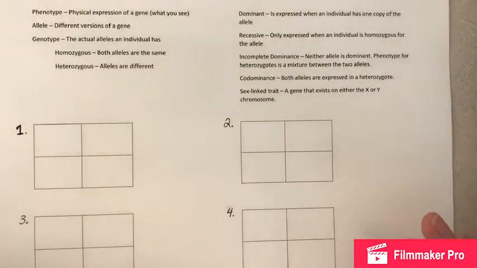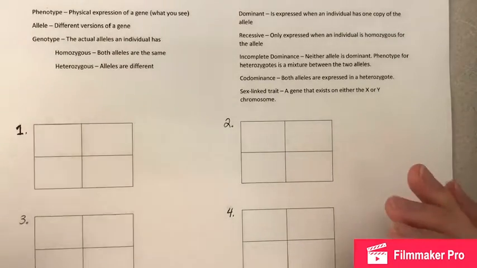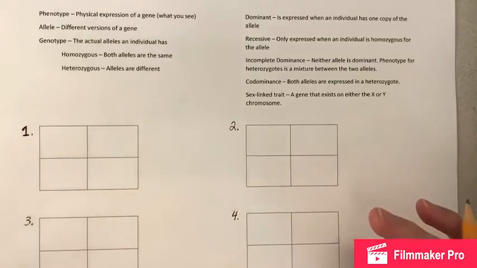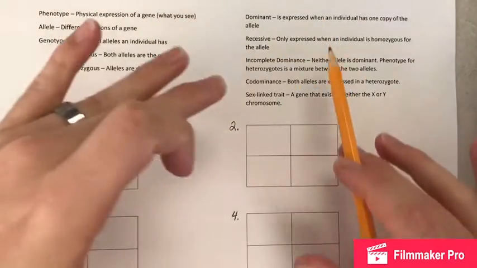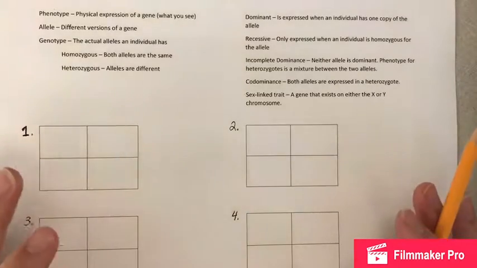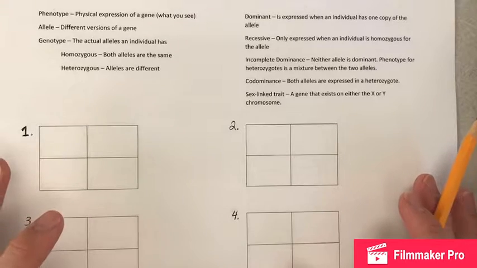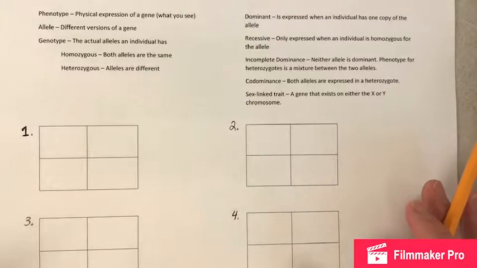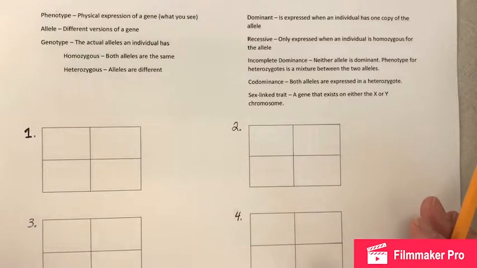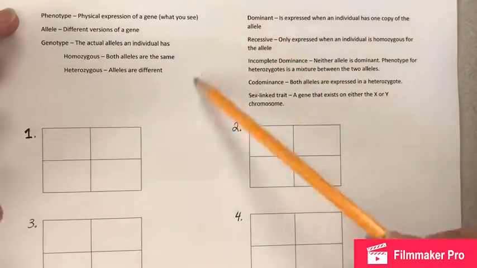All right, so this video is going to run through these inheritance practice problems. We're going to run through some Punnett squares here. We've got all of our different definitions for our various terms dealing with inheritance here at the top of each of these sheets. This will be uploaded on Canvas for you, as well as the inheritance practice problems. So I suggest that you open that up as we go through this practice so you can see what problems I'm actually working. Okay, so let's walk through these definitions first.